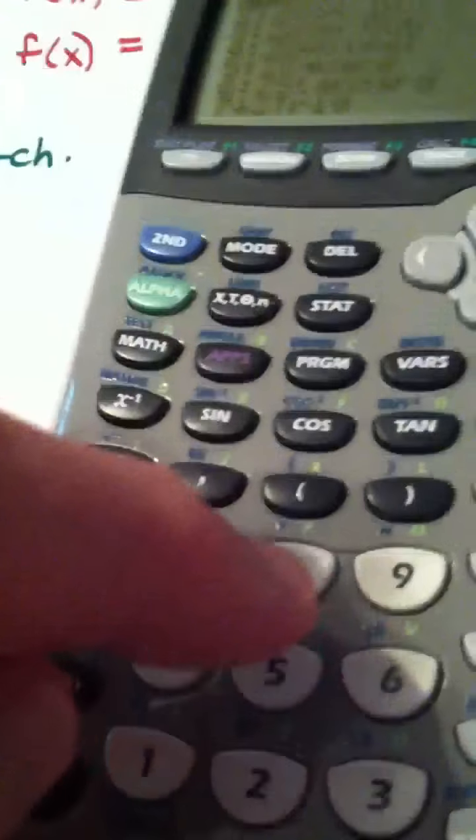Okay? So when I pull up my calculator, turn it on, hit y equals, make sure I have zoom 6. I'm good.